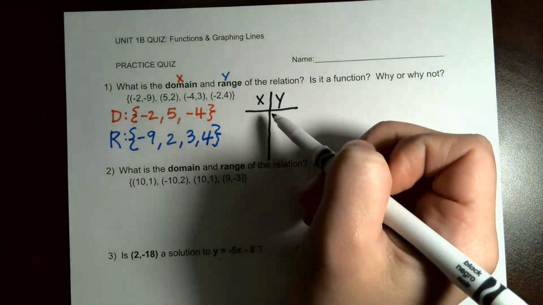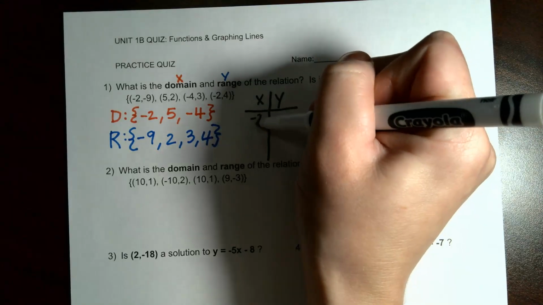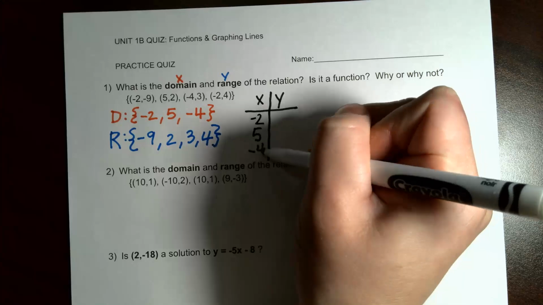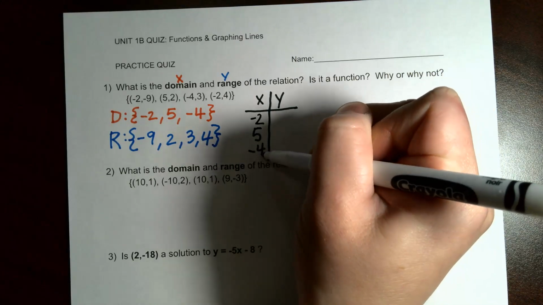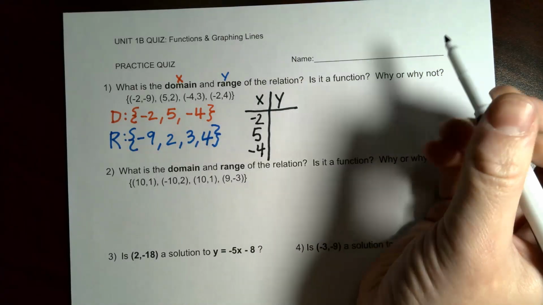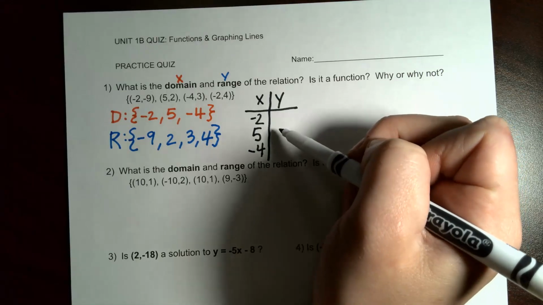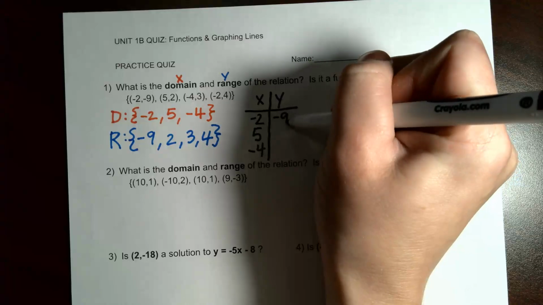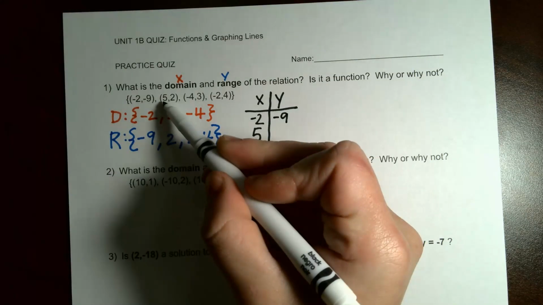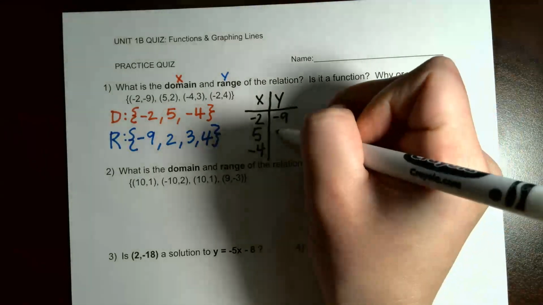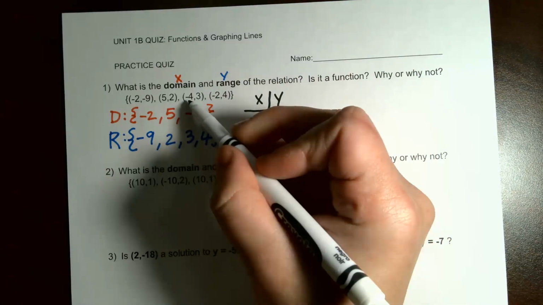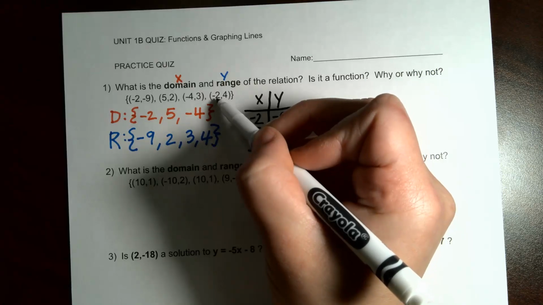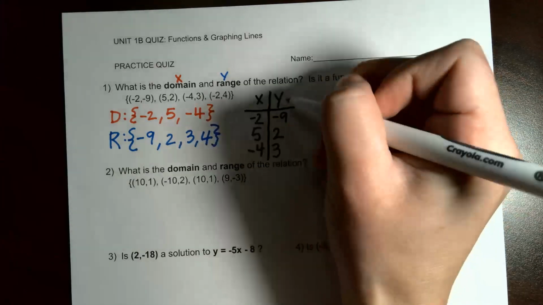So in our x's, we have a -2, we have a 5, and we have a -4. There's another -2, but we already wrote that. So now let's look at the corresponding y values for each x. When x is negative 2, y is negative 9. When x is 5, y is 2. When x is negative 4, y is 3. And also, when x is negative 2, y is 4.